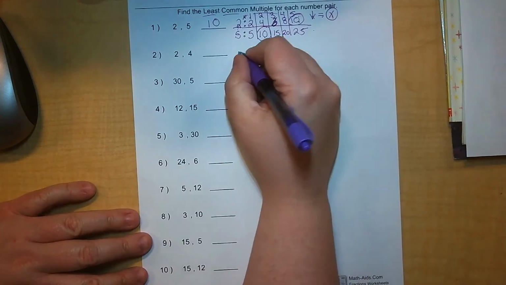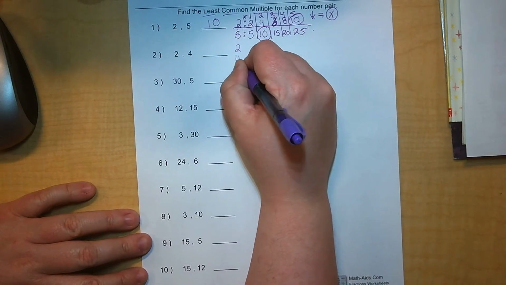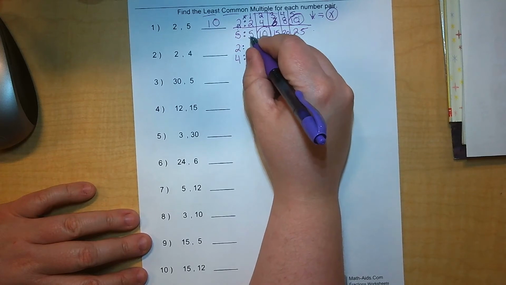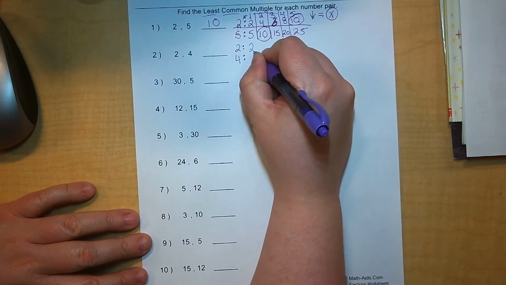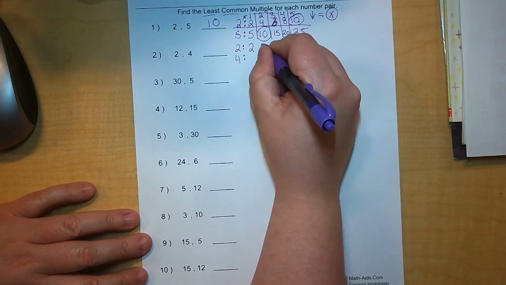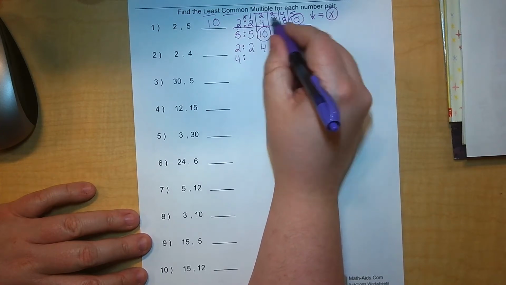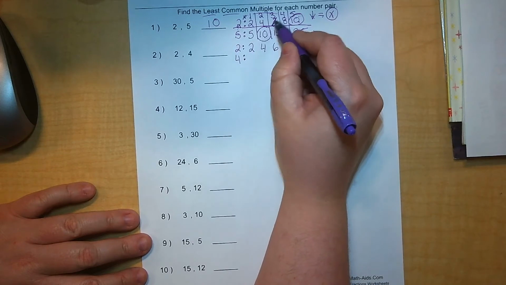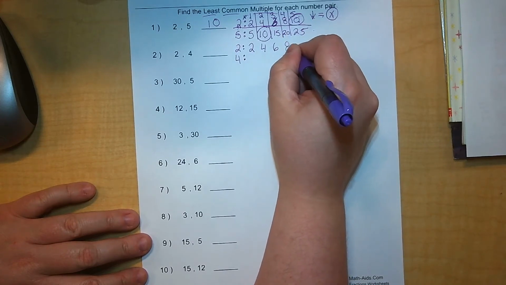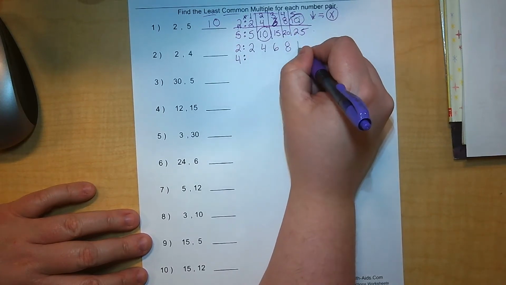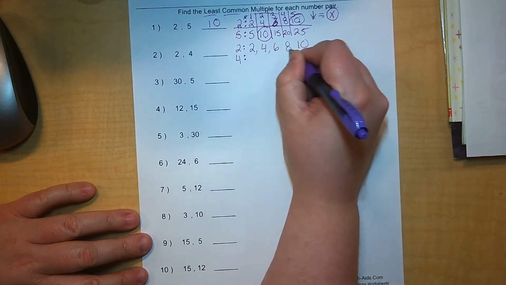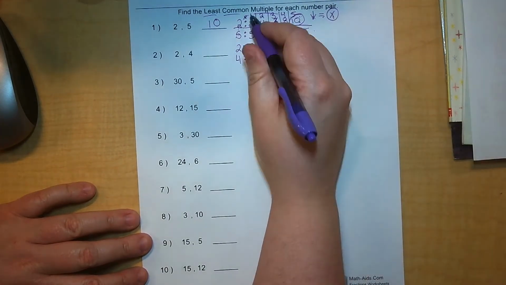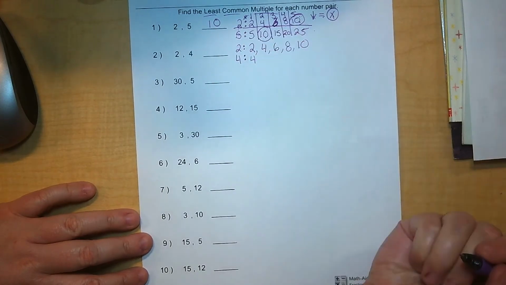Let's try with 2 and 4. I don't think this one's going to be very hard. 2 and 4. Multiples of 2. The first multiple of 2 is 2. 2 times 2 is 4, just like up here. 2 times 3 is 6. 2 times 4 is 8. 2 times 5 is 10. All right, so now we just have to do 4s. 4 times 1 is 4. Oh!